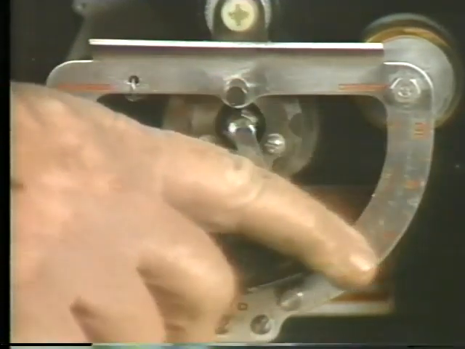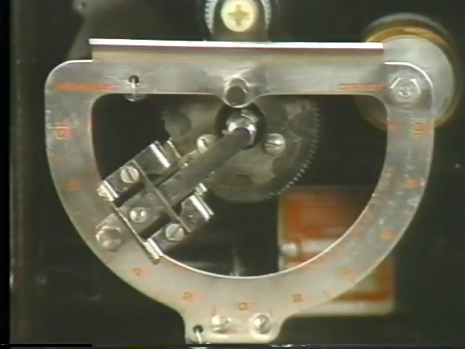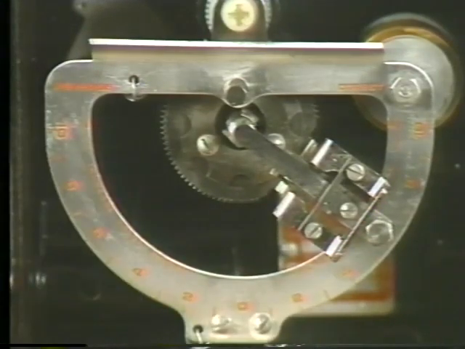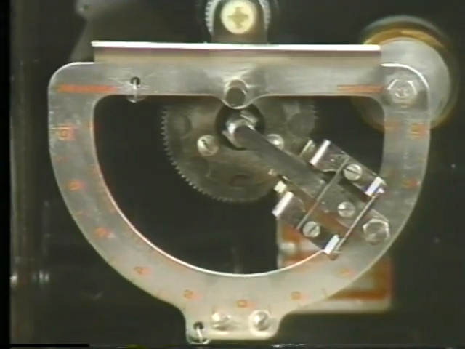For example, with the flapper on this side of the balance beam, when the bellows expands and the beam moves, it causes the flapper to move away from the nozzle. On the other hand, with the flapper moved over to this side of the balance beam, when the bellows expands and the beam moves, it causes the flapper to move closer to the nozzle.